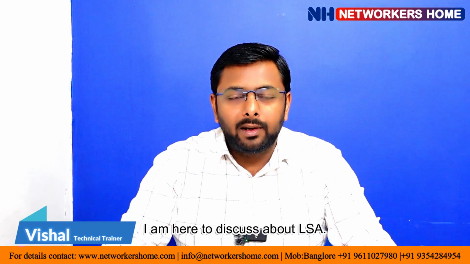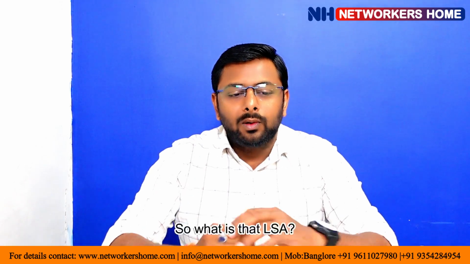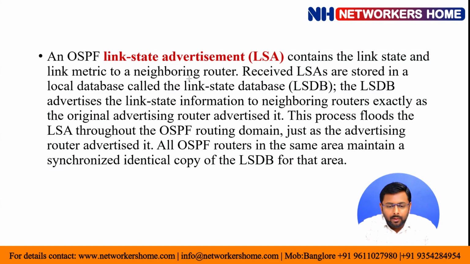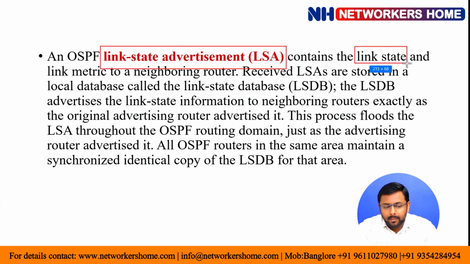I am Vishal. I am here to discuss LSA. In OSPF, that is Open Shortest Path First protocol, we have one concept called LSA, link state advertisement. It contains the link state and link metric to neighboring routers. So what it is going to exchange with the help of LSA to its neighboring router is link state information and the link metric to our neighboring routers.